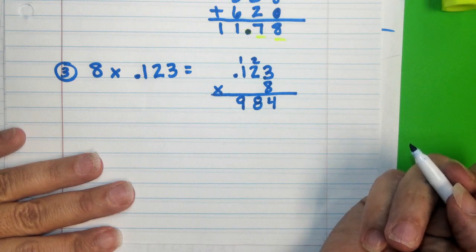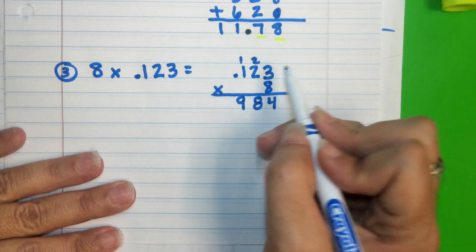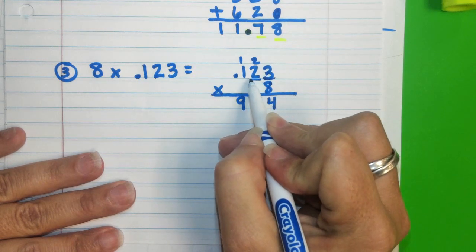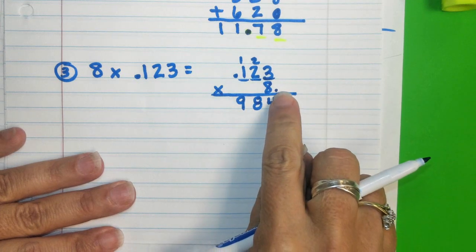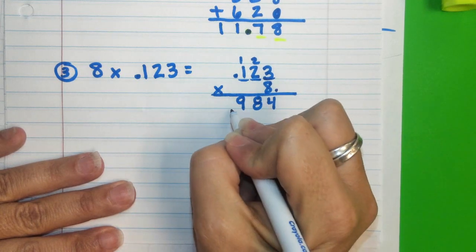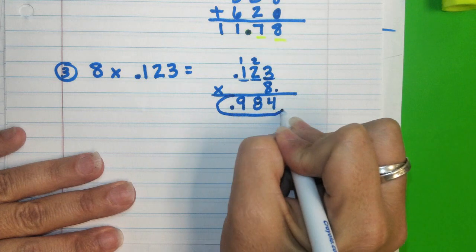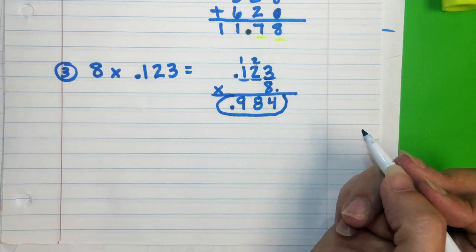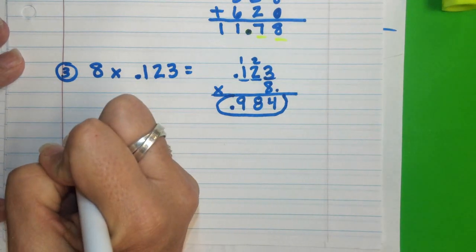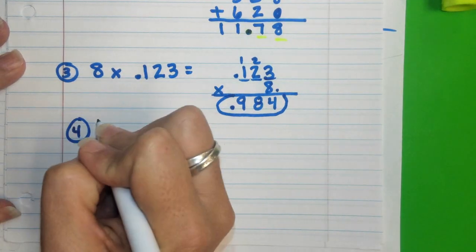How many times do we move it over? 3, because look, there's 1, 2, 3 behind the decimal. That decimal is officially right there behind it. So 3 times would be that one. Everybody get on that one? Okay. And the last one I want to try, or just make sure we get, is this one.